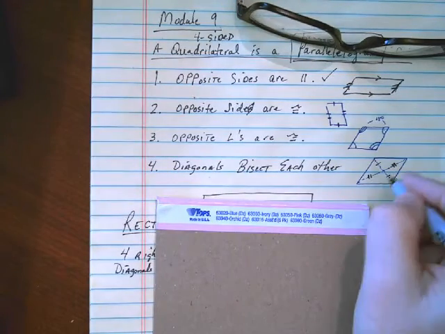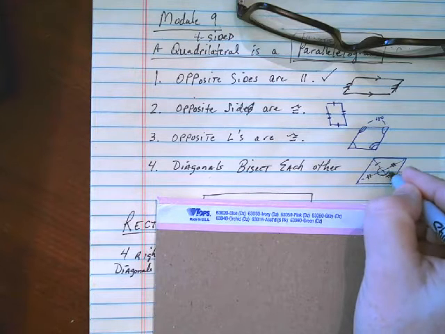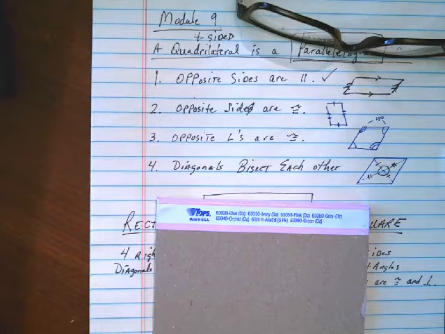Now, do we know anything about the point of intersection? No, we don't. Not if it's a parallelogram. Now we get into some more special parallelograms, which we're going to talk about next. Then that does mean some stuff. Okay? So those are the four things. Opposite sides are parallel, opposite sides are congruent, opposite angles are congruent, and the diagonals bisect each other.